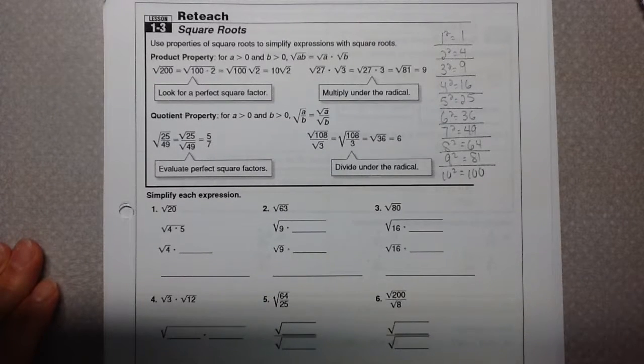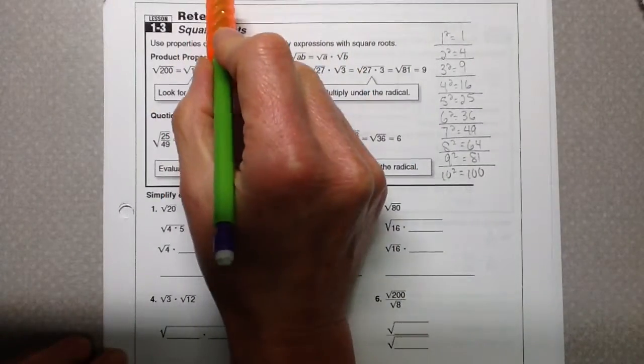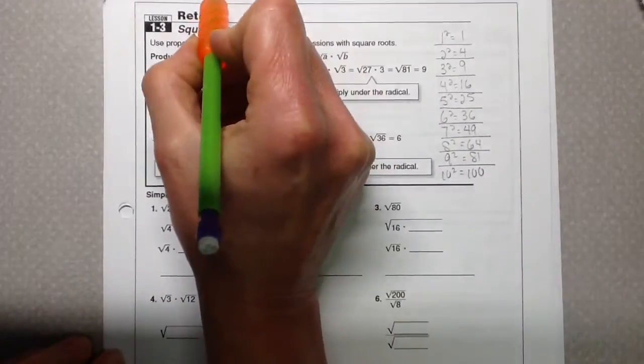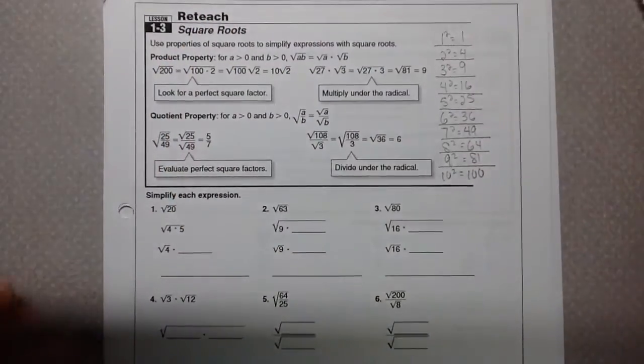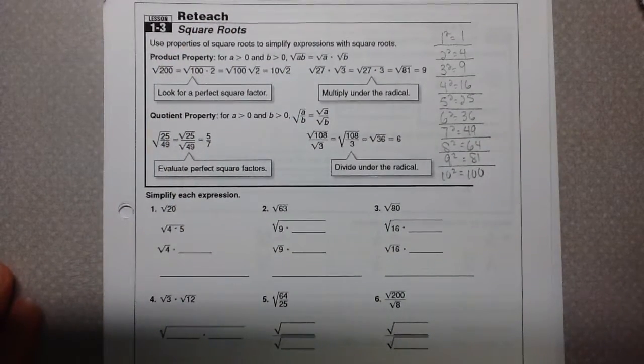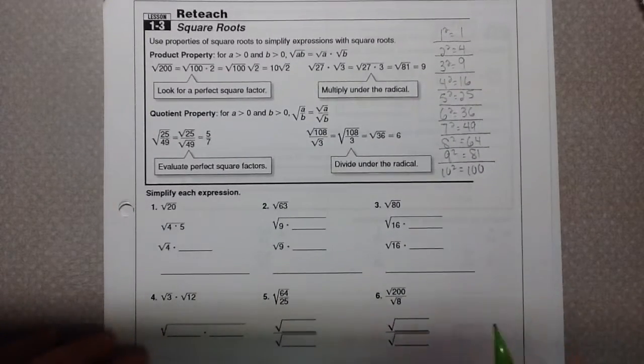In section 1.3a, we used the Pythagorean theorem and found answers in decimal form to square roots. Today you're going to simplify square roots, which means you're going to find exact answers to Pythagorean theorem problems using square roots. Okay, so there are some properties that we need to go over.